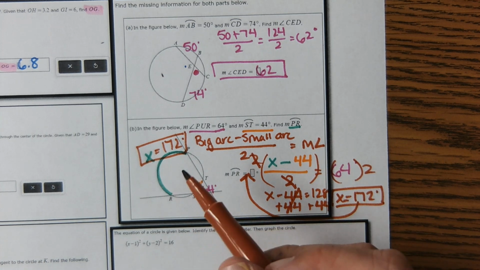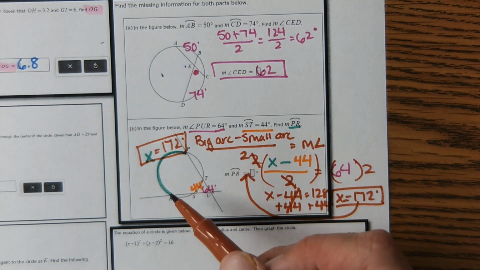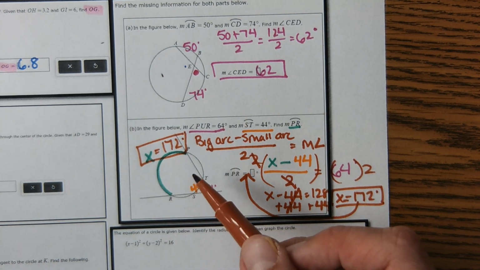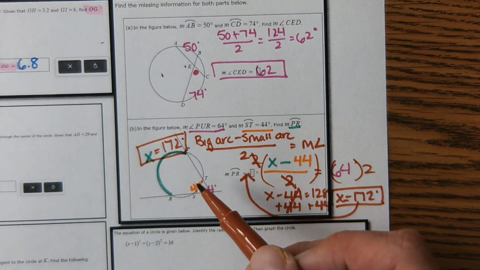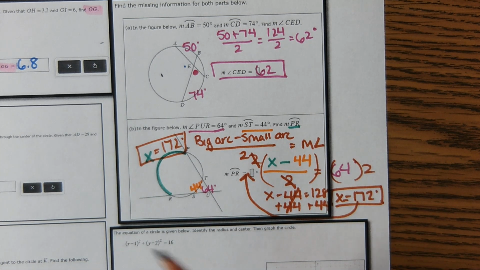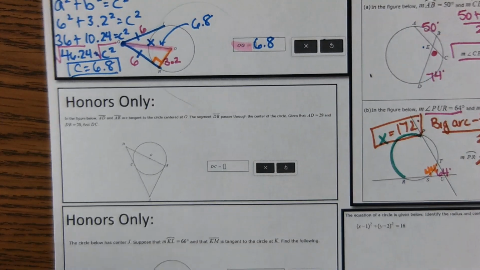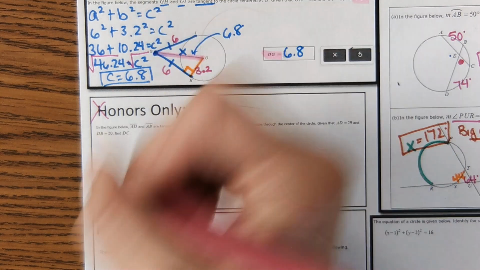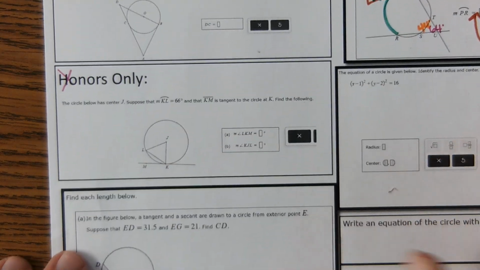Of course, make sure it's logical too. It shouldn't be bigger than 360. 360 would be all the way around. It should be bigger than the small arc, of course, so that seems logical. Okay, then over here we're going to skip the honors one, so you can just cross them out, and then go down here.